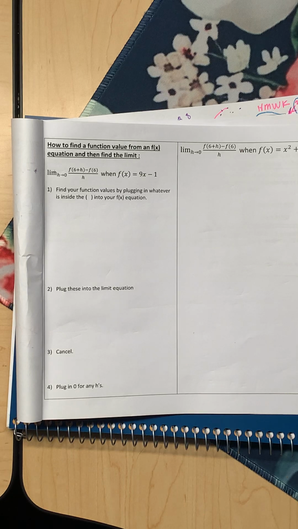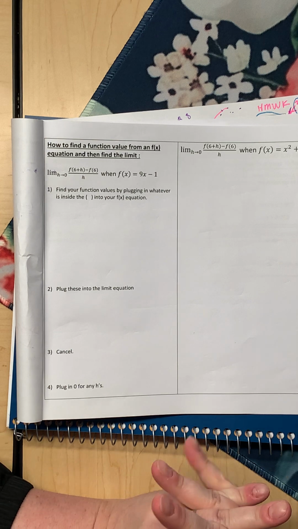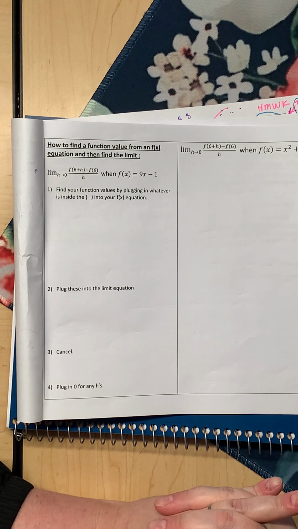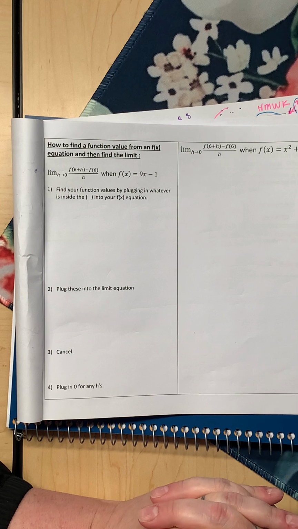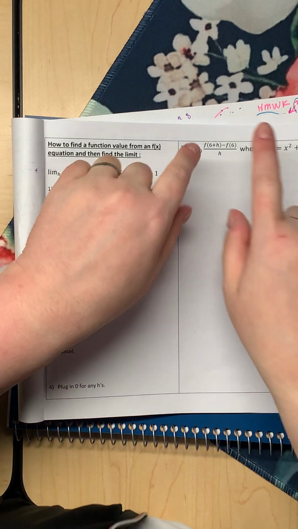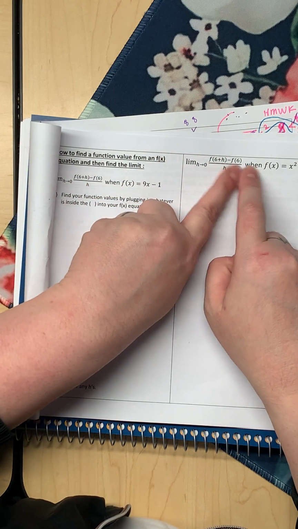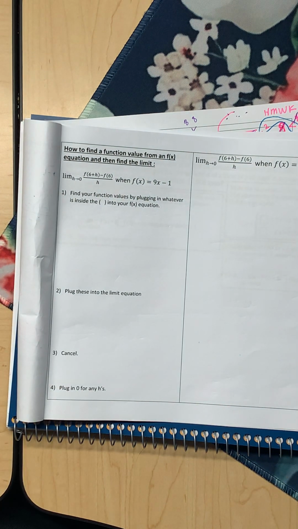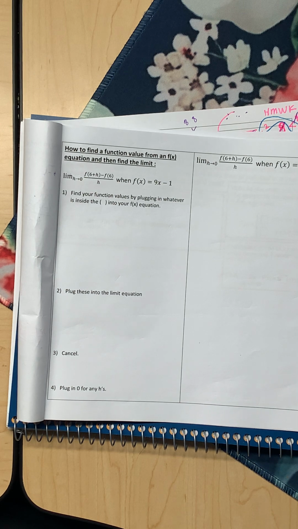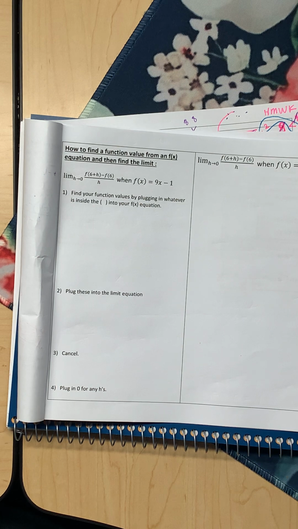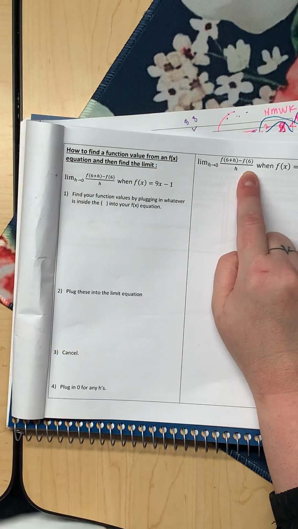Hey guys, this is about finding limits from an equation, but it has this function notation in the top of f parentheses 6 plus h minus f of another number. Yeah, okay, so in college algebra, y'all dealt with this equation, not the limit part, but you did deal with the all over h. It was something called the difference quotient in college algebra.